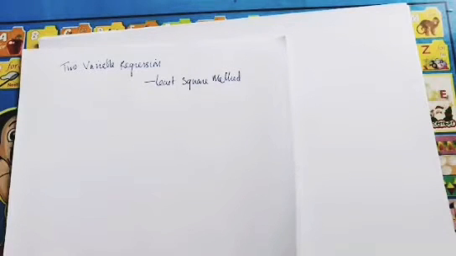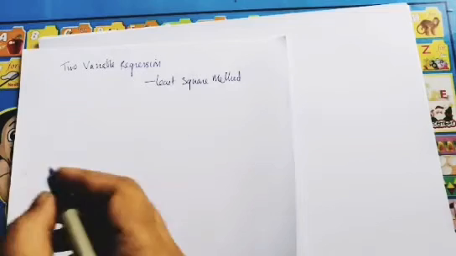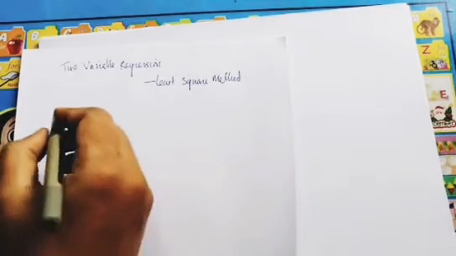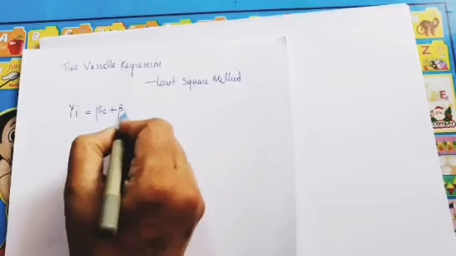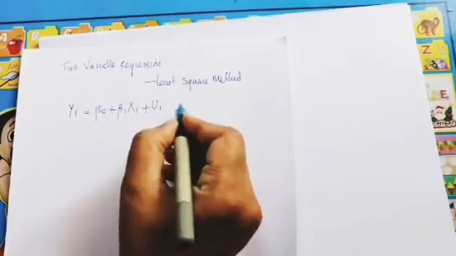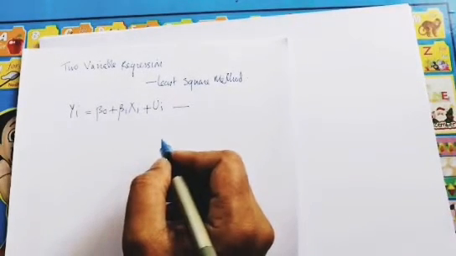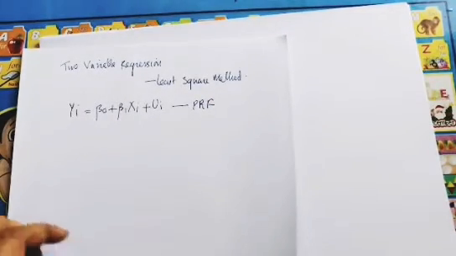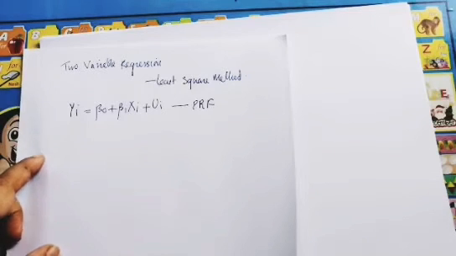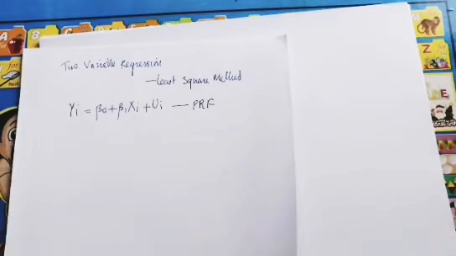In econometrics, we will come across different types of models. Among them, one of the best and easiest classical models is the two-variable regression model. A two-variable regression model is represented as yi equals beta 0 plus beta 1 xi plus ui. This is the classical linear regression model, the population regression function of a two-variable model, where yi represents the dependent variable, xi represents the independent variable, and ui represents the stochastic random error term.